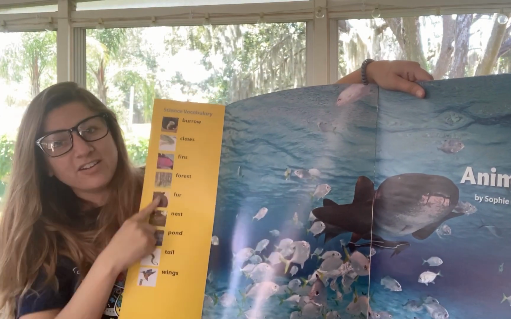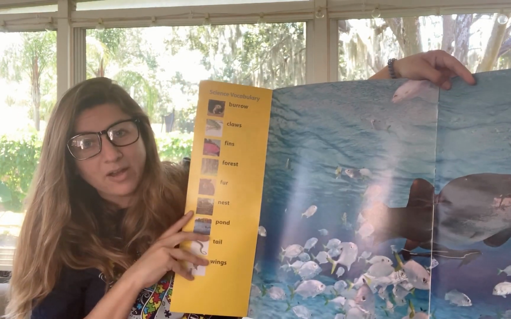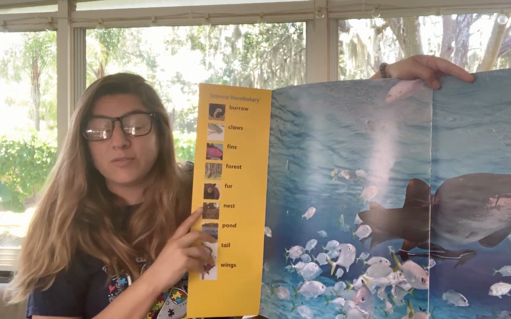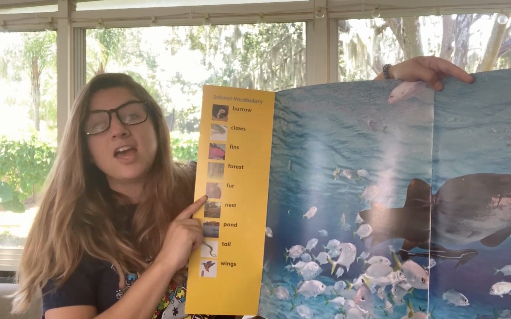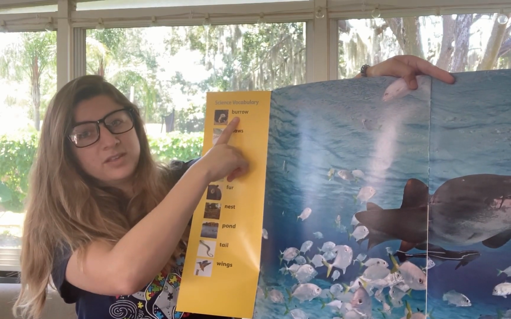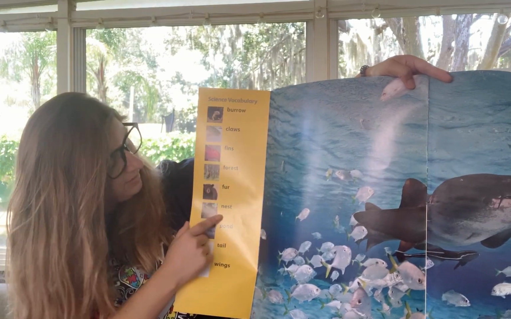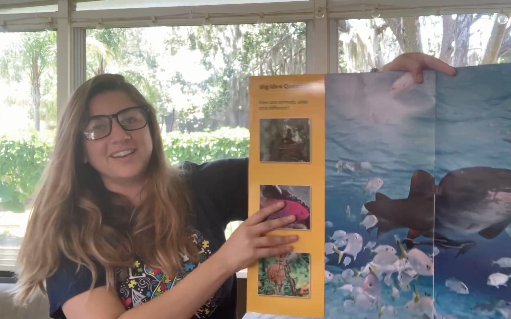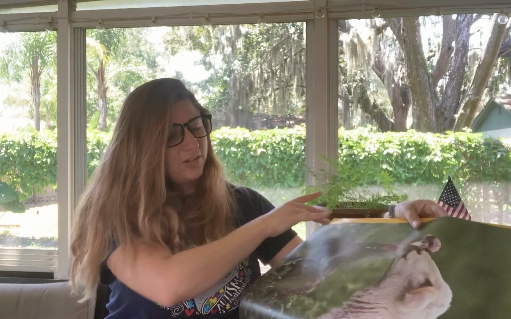And then here are some vocabulary words that we're going to read about. We are only going to be reading the first part of this book, so we're not going to be reading about all these vocabulary words, but the ones that we will be reading about are burrow and nest down here. All right. So let me go ahead and continue.